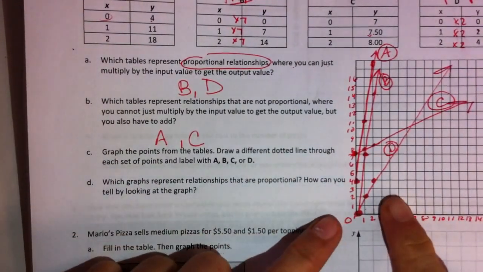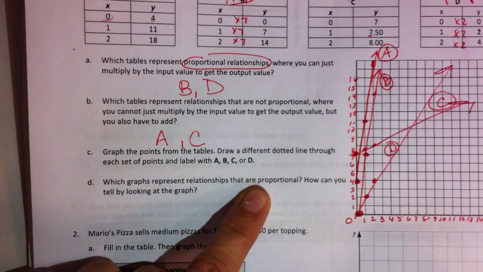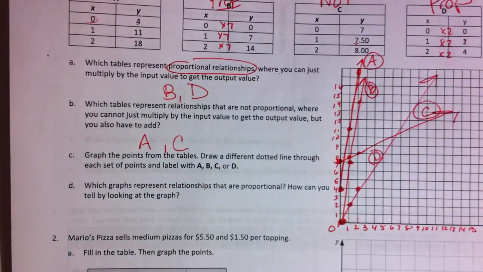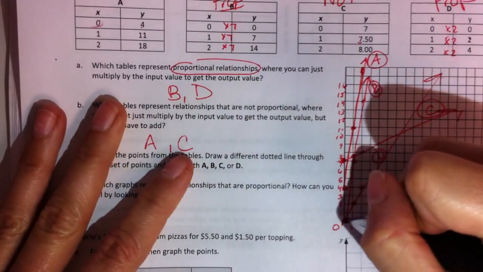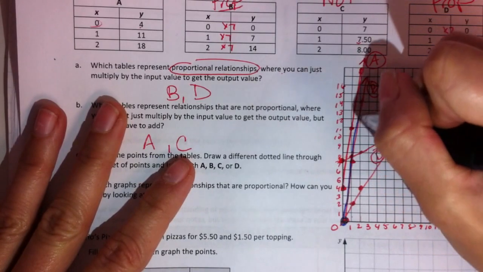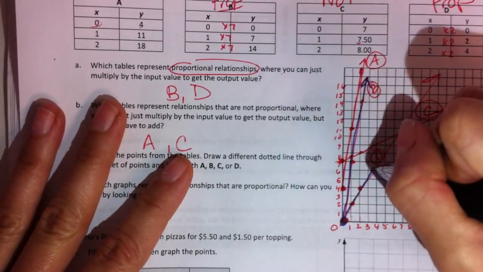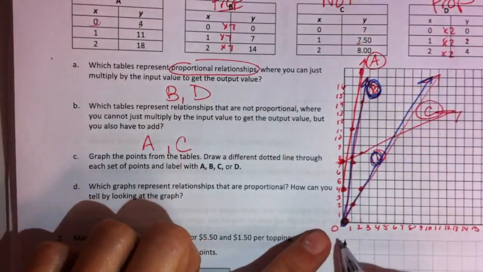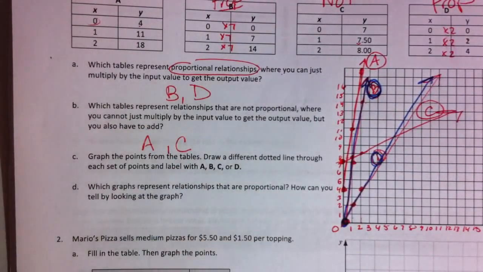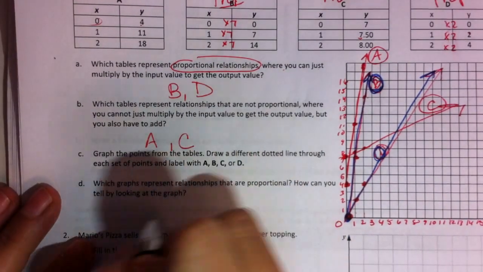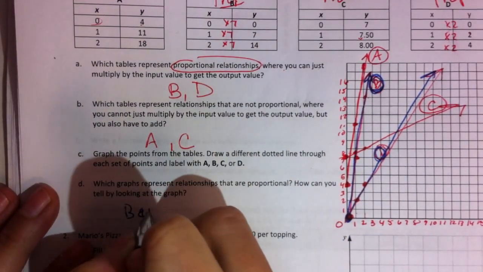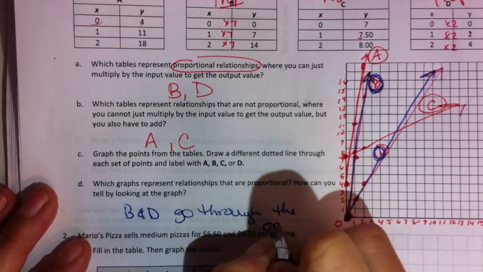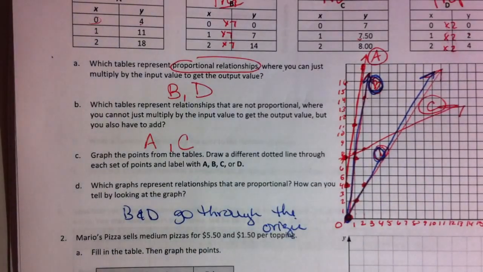If you notice, which graphs represent relationships that are proportional? Well, look at the 2 that came right here. I've got B and D coming right through that origin. So again, B and D go right through that origin. And so those are the 2 that go through. Because B and D go through the origin.